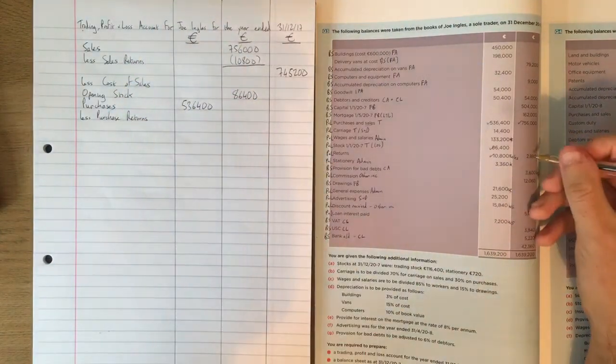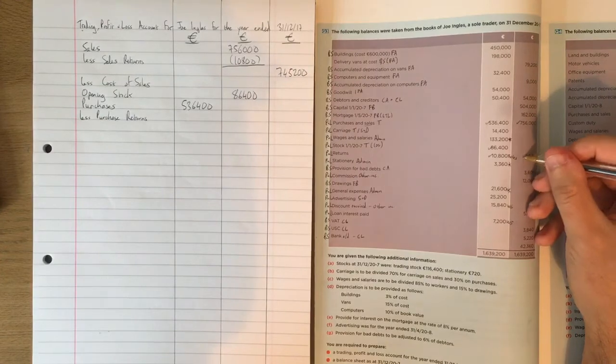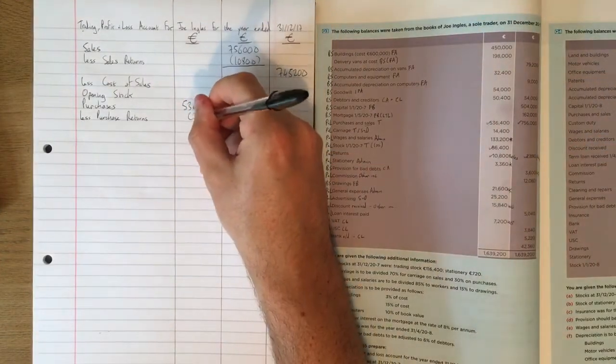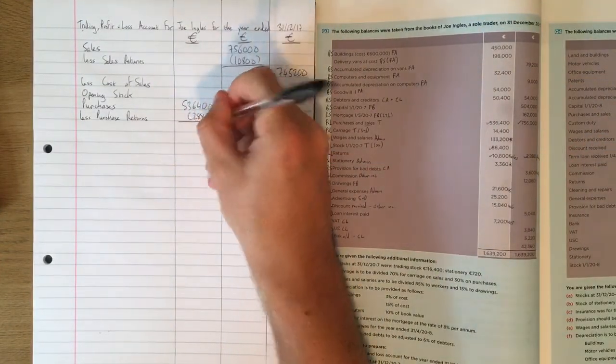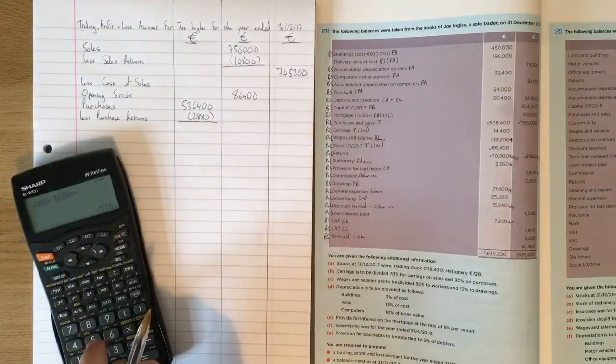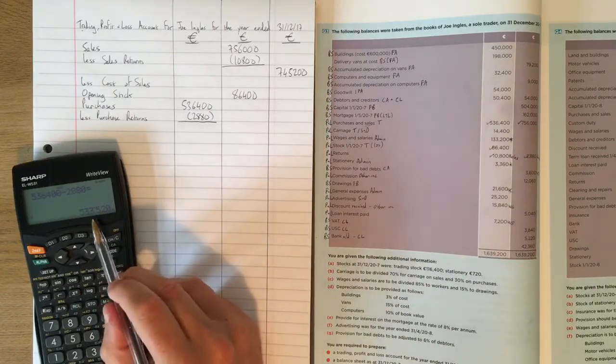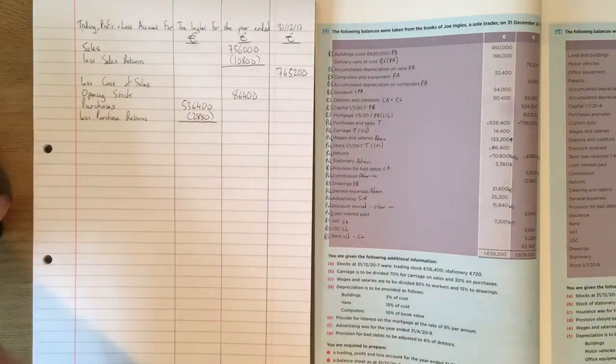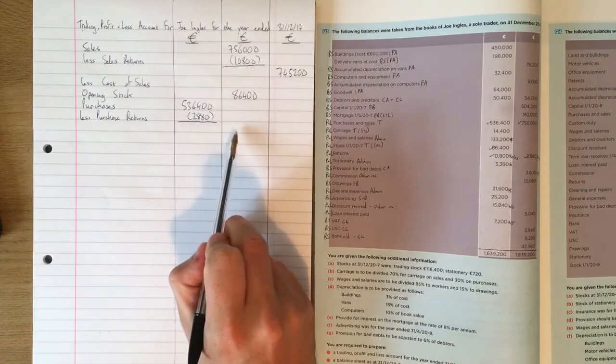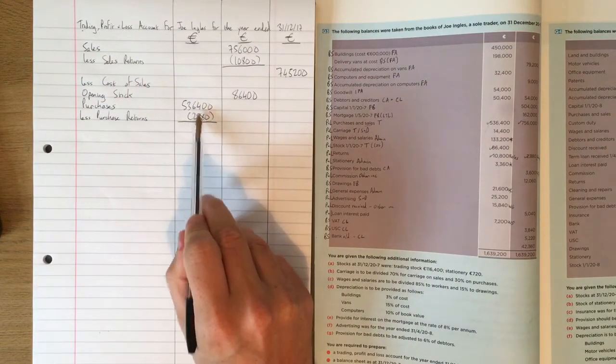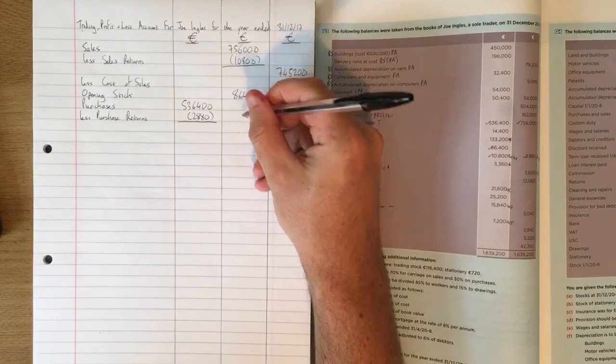Purchase returns were here, they're 2,880. You subtract those, you get 533,520. So you put that here. As I said, once you do that subtraction, you can put your answer here as well.